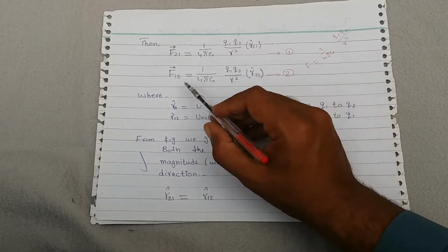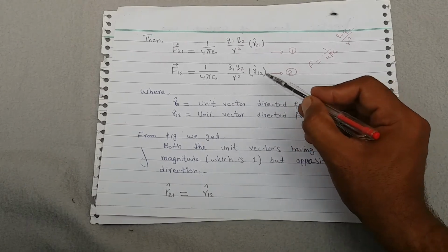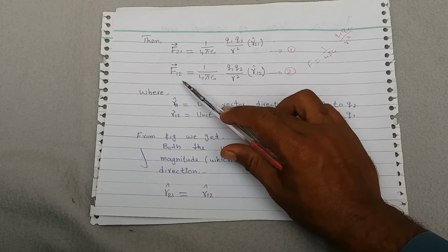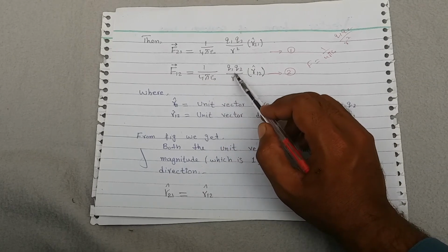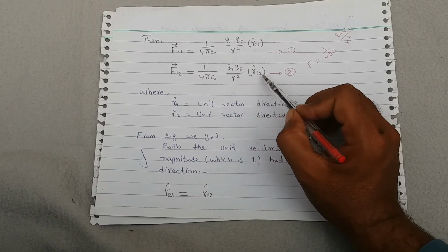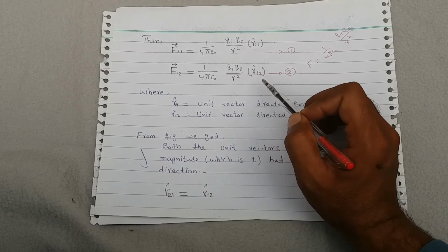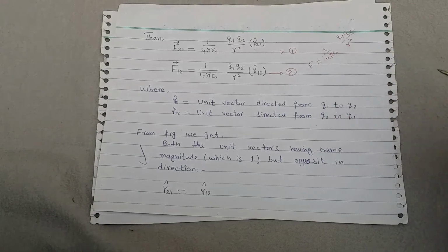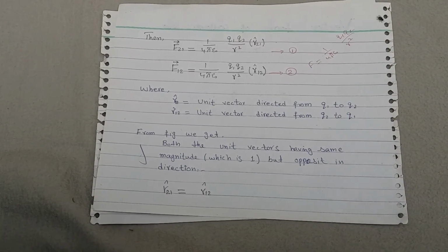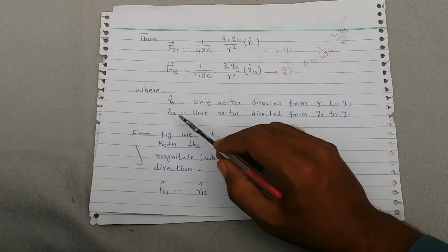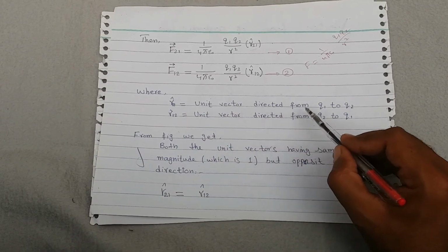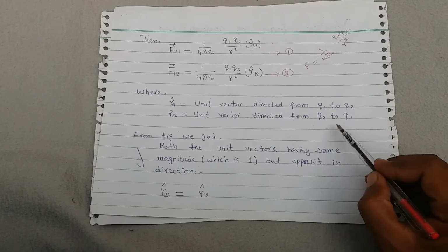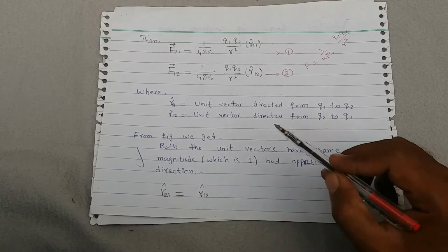And the second equation is the force exerted by charge 2 on charge 1. So F12 is equal to 1 over 4 pi epsilon naught Q1 Q2 by r square into the r12 unit vector. I name these two equations as equation number 1 and equation number 2. The r21 unit vector is directed from Q1 to Q2 and the r12 unit vector is directed from Q2 to Q1.